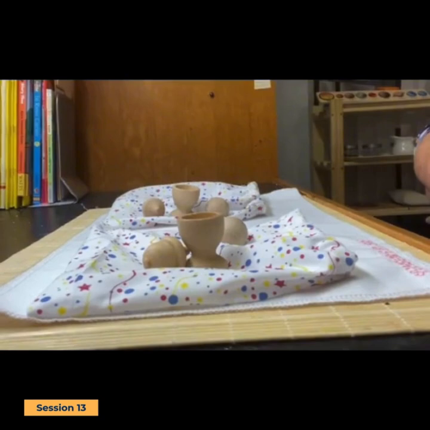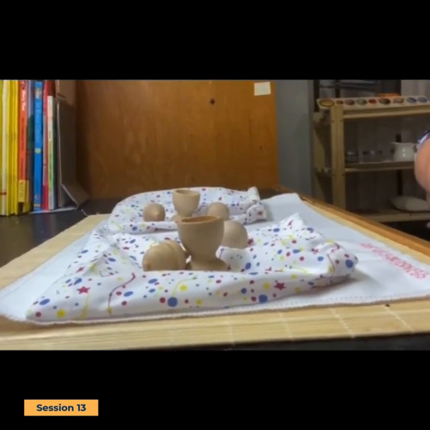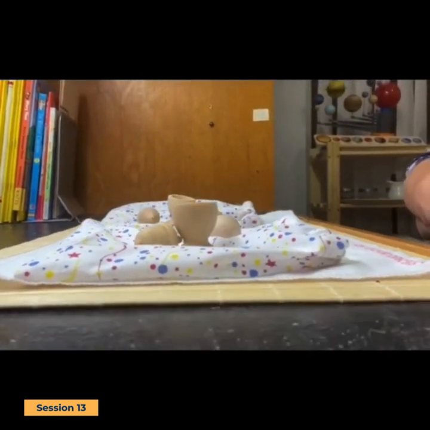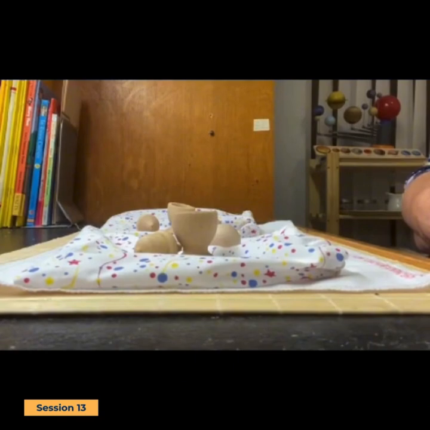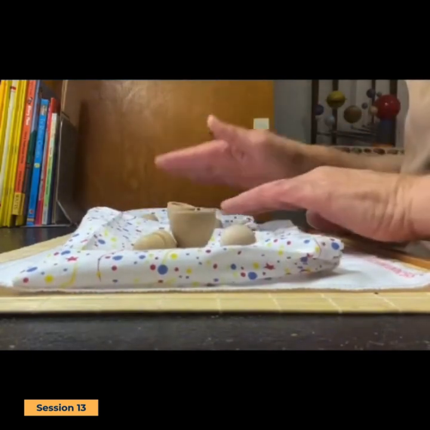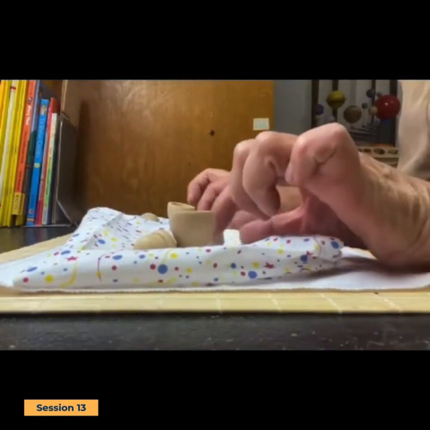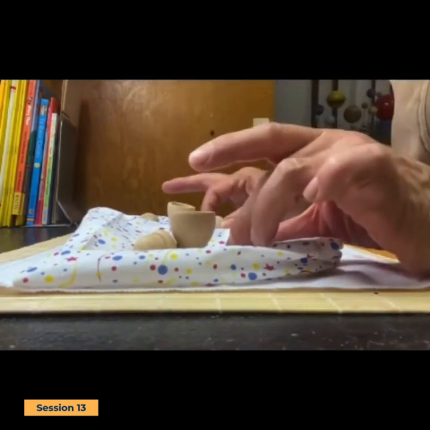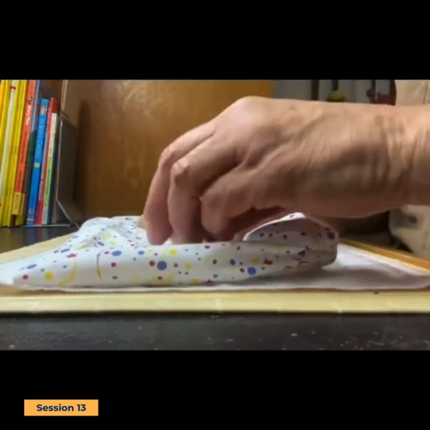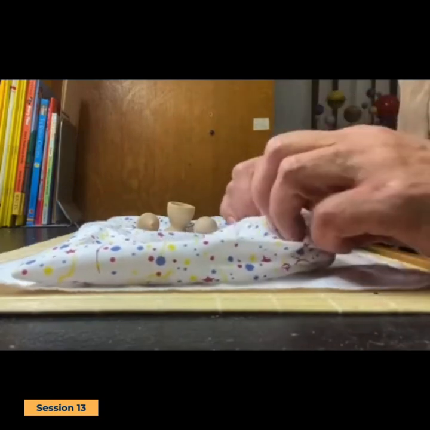This is a presentation of the stereognostic bags. These are found in the sensorial area of your classroom. This is a really simple activity and one that's quite easy to make at home. So you need 2 matching little drawstring bags and pairs of objects to go in your bags. So you take your objects and put one of each pair into each bag.